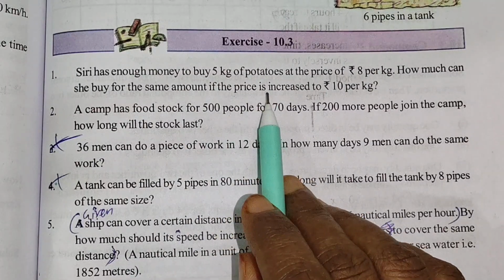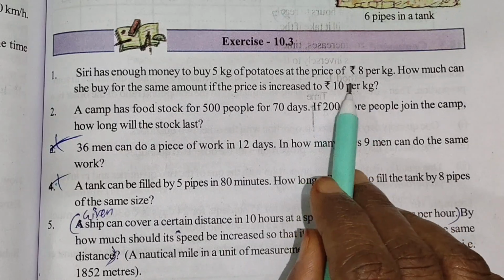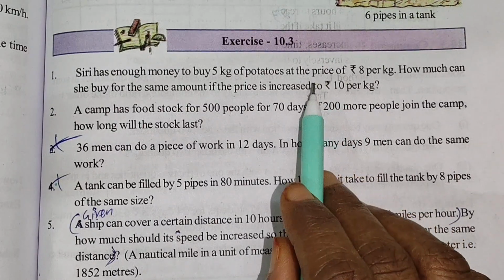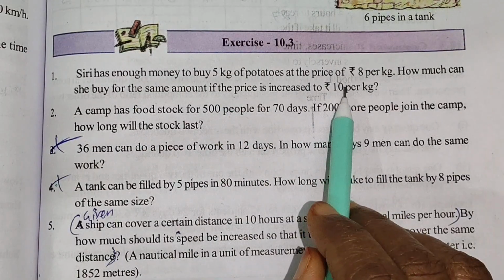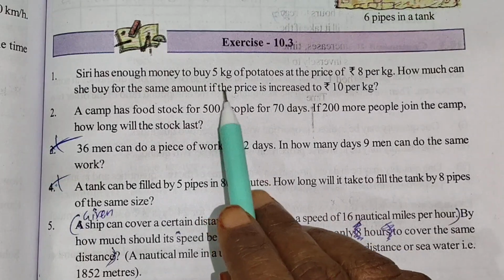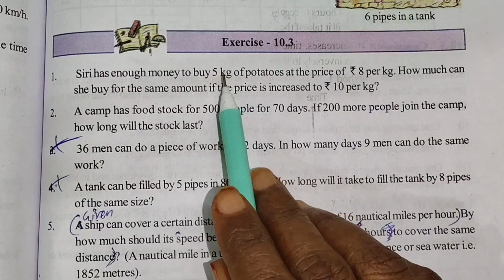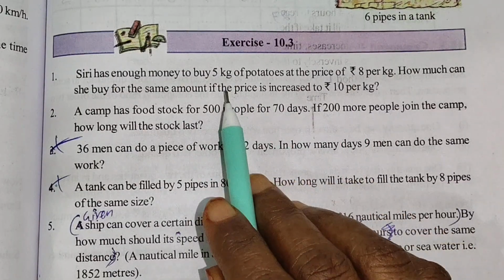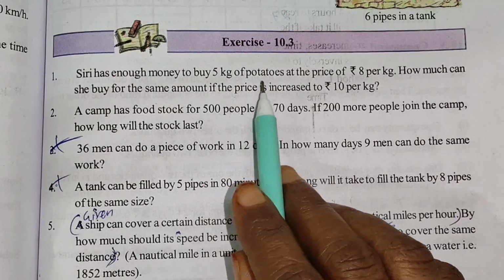Same amount means total 40 rupees. If the price is increased to 10 rupees per kg, so how many kgs of potatoes can she buy? Here the cost is increased, so automatically the weight in kgs is decreased. So this is the indirect proportion. One is increased, so the other one is decreased. This is inverse proportion.